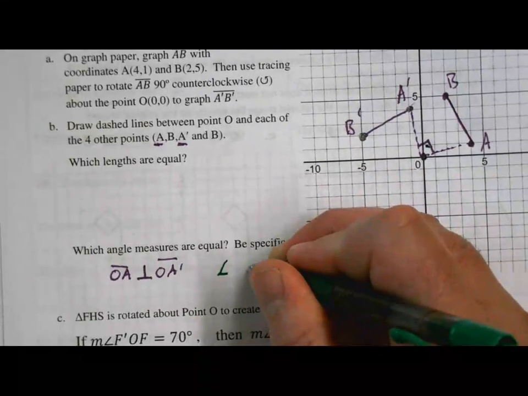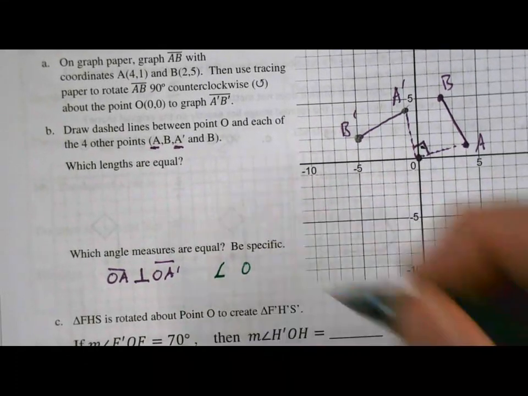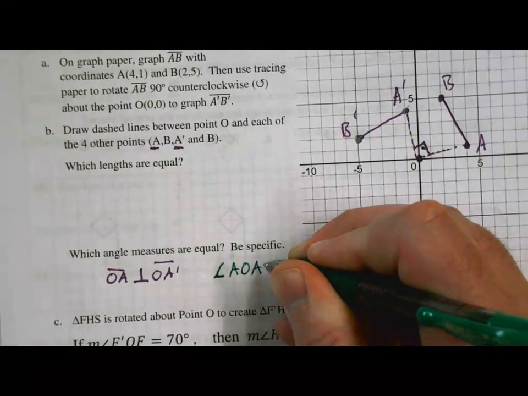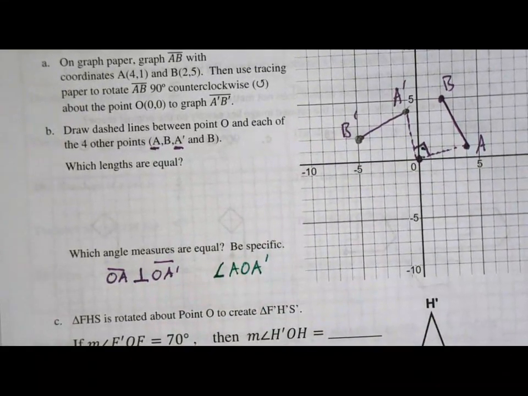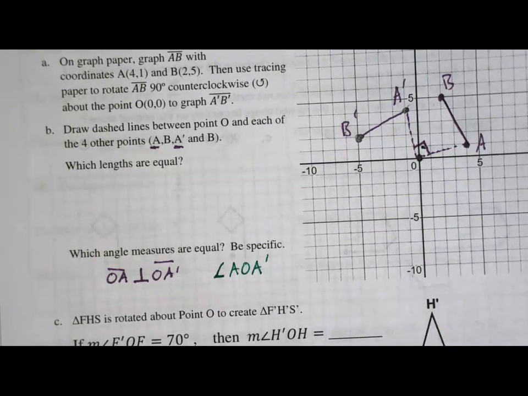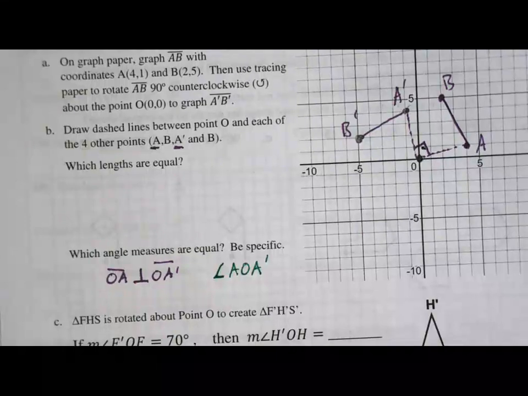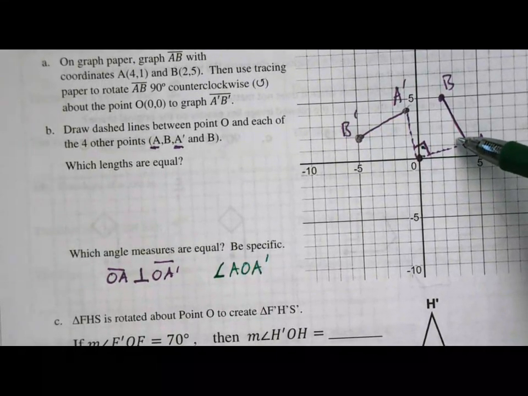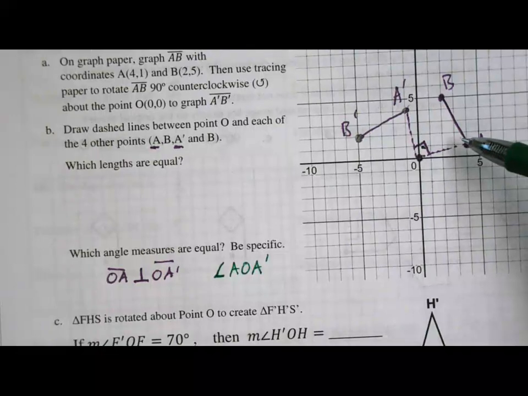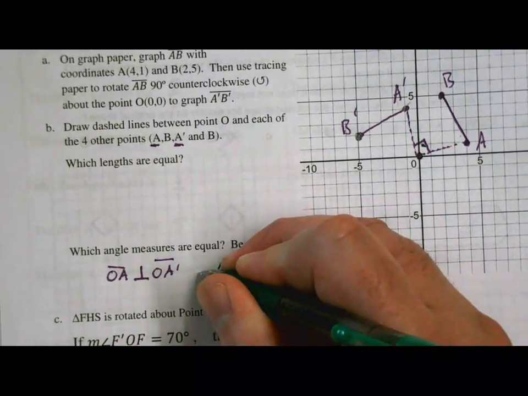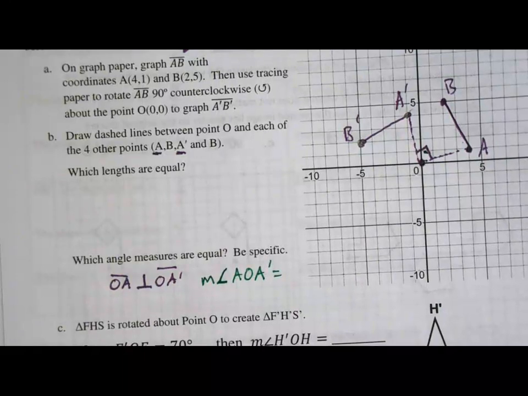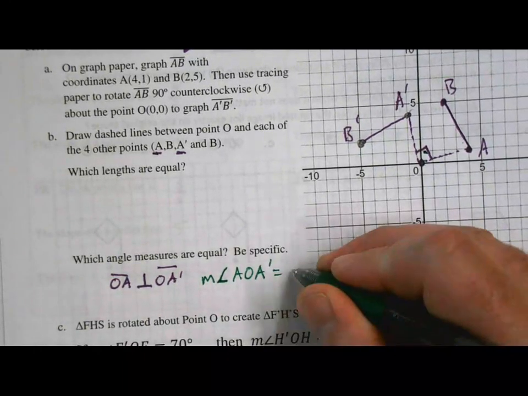So we can either put the O in the middle and do A prime and A at the ends. It doesn't really matter. The other two, it doesn't matter what order you do them in. I'm going to go A, O, A prime. But I could do A prime, O, A. But O must be in the middle. If I put A in the middle, I would be talking about this angle instead. Are we okay with the naming conventions for angles? So that angle, I'm going to write how much it is. We put a little m in front if we're talking about how big it is. The measure of angle AOA prime is equal to how many degrees? 90 degrees.